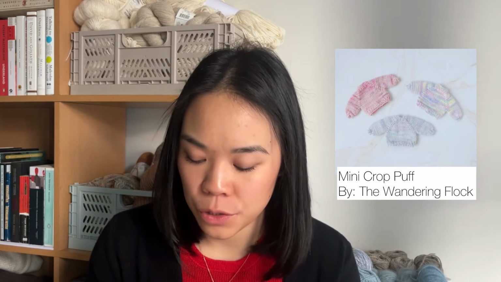And I thought there was a lot of ways to experiment with this sweater. You could knit with stripes, you could do color work. There's so many options. This pattern is just a really good base.